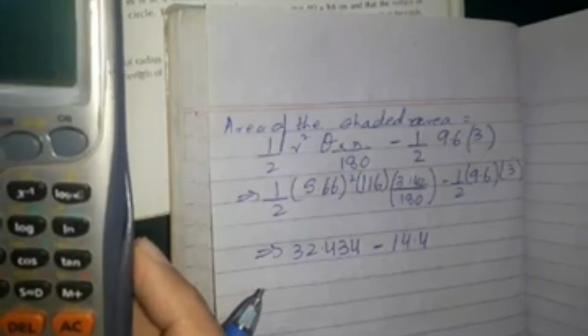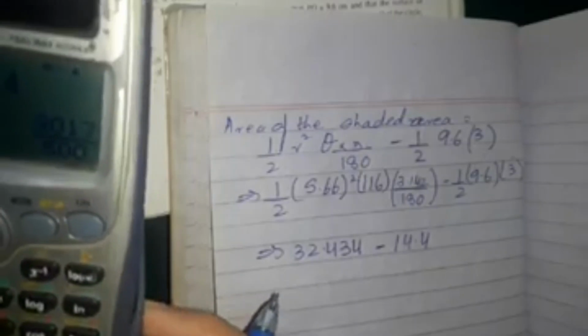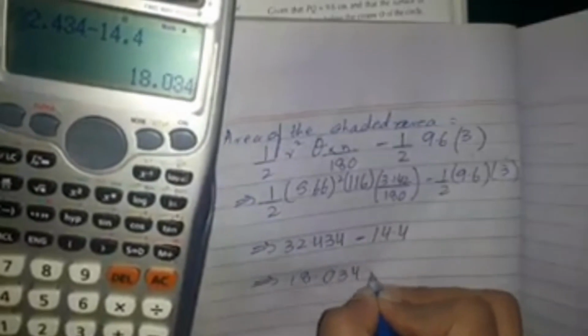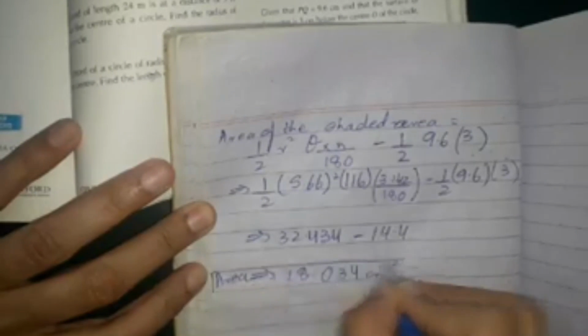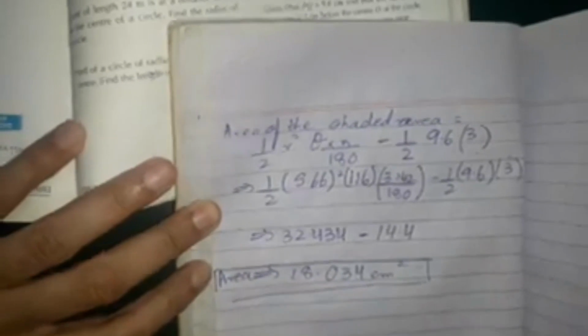Now 32.434 minus 14.4, and we get the answer 18.034 centimeter square. So this is the required area of the shaded region.